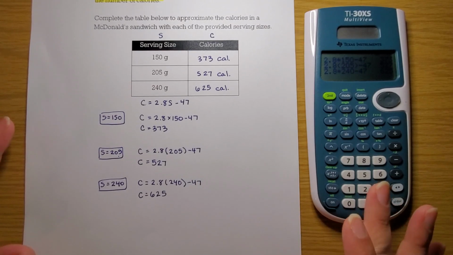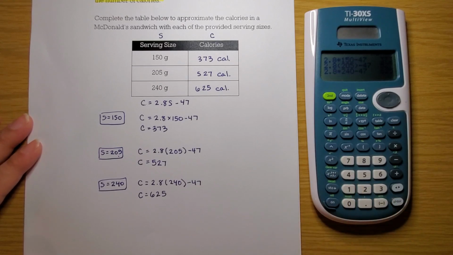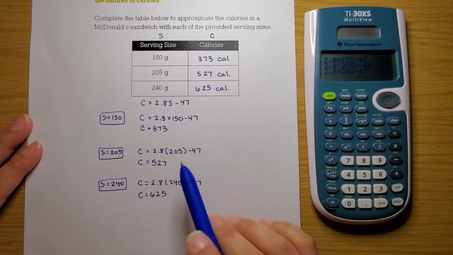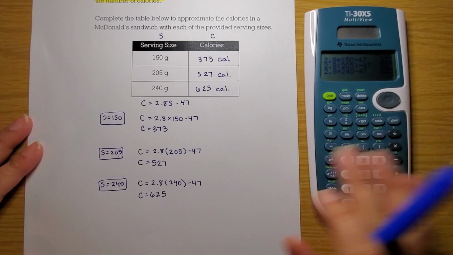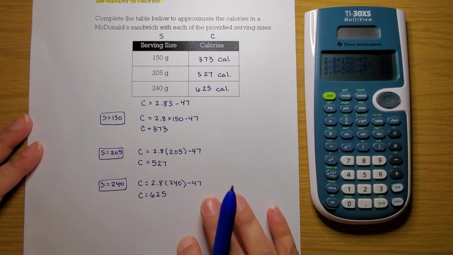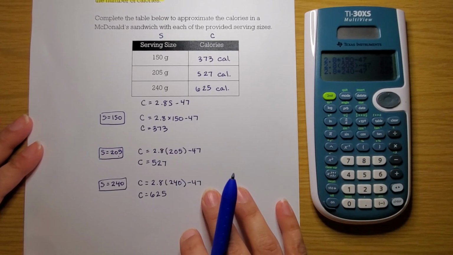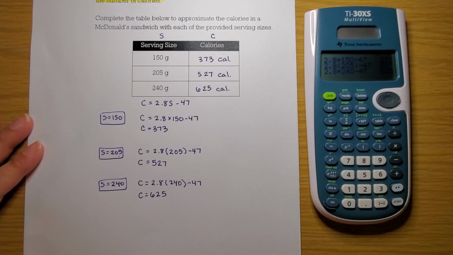The other thing I want to point out is that when we're evaluating this formula, the purpose of writing it down, since I'm typing it into my calculator and could jump there right away, is so that future me knows how I got these answers. I know where I put each of these numbers into the equation, and it also helps my teacher know my thinking as well.